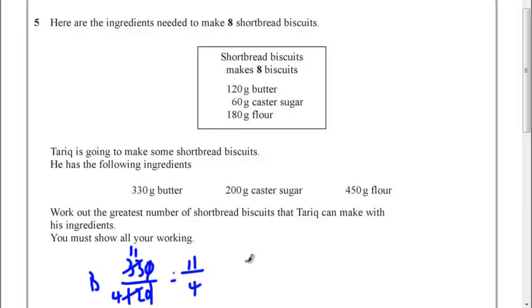And then we do the same for the caster sugar and the flour. So let's just put S for sugar, 200 over 60. Cancel those down. 10 thirds. And the final one is 450 over 180.